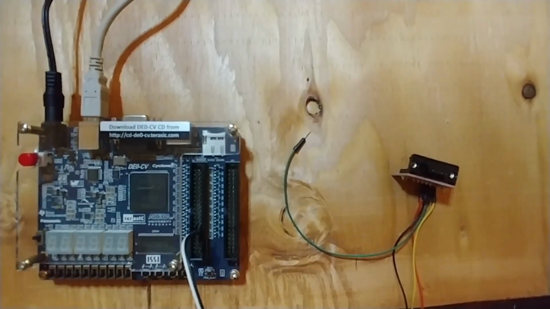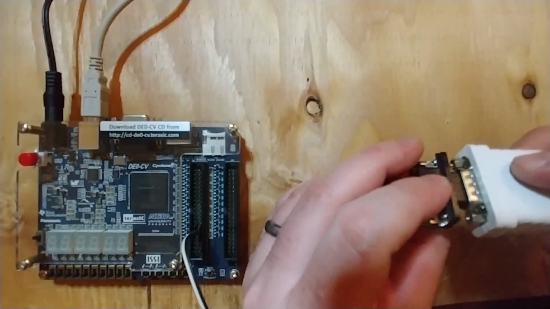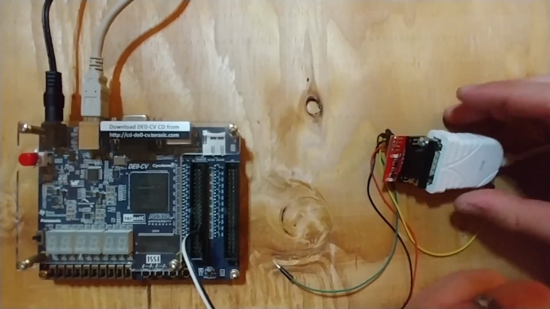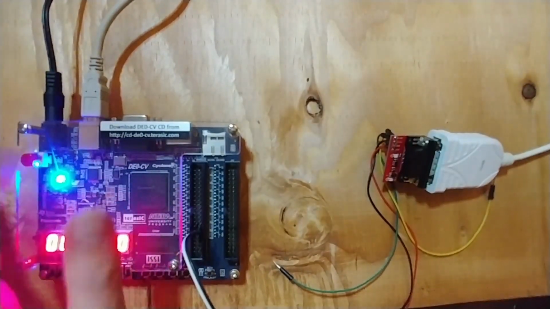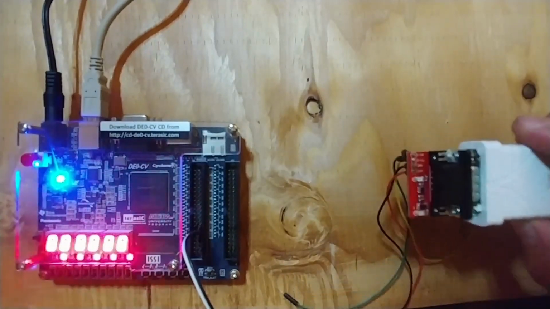Cool. Okay, so now I just plug in my adapter here. The other USB end is in my computer, and I'm going to plug that in. Okay, great, and turn on the FPGA. Okay, and my computer picked that up. Maybe you heard it. And no LEDs are on right now.